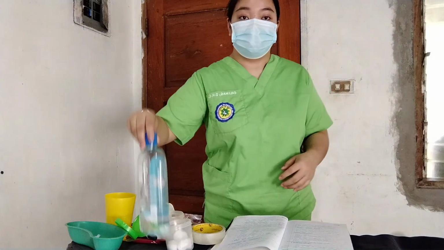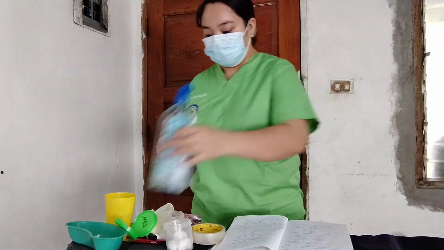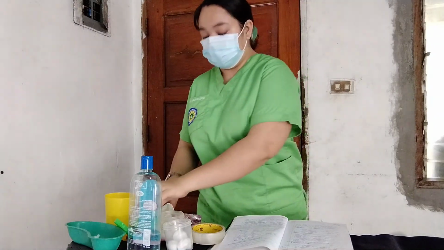And then perform hand hygiene. And then put on gloves.